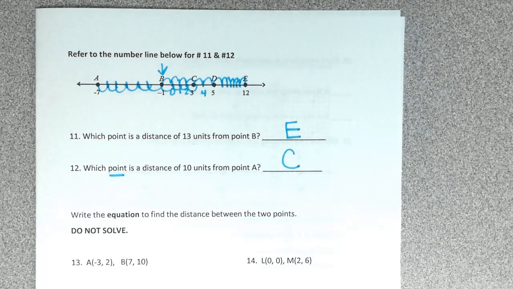Right, I'll go get it. You need a pencil? Okay.